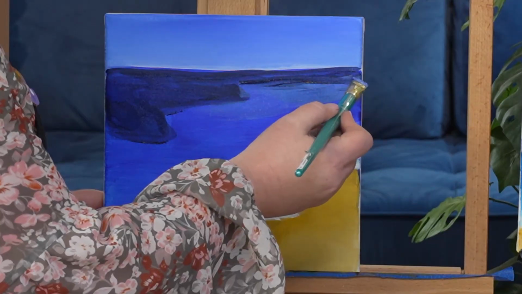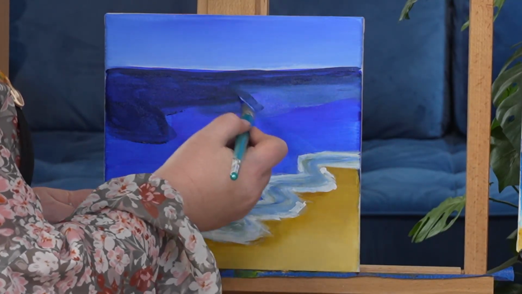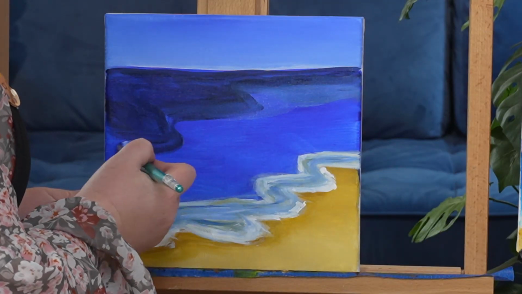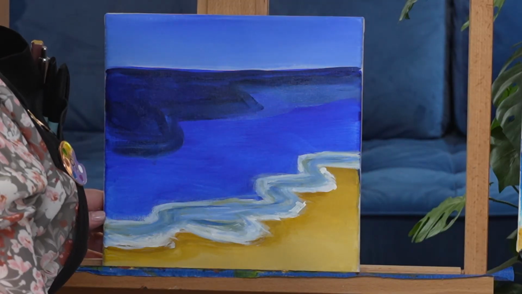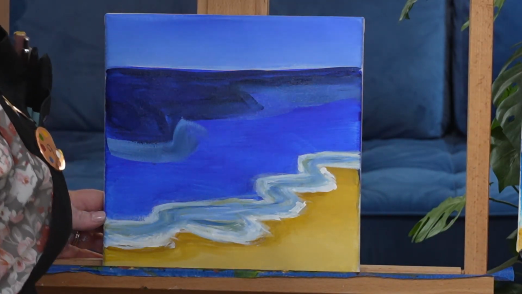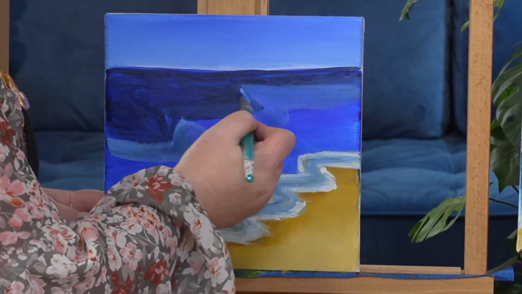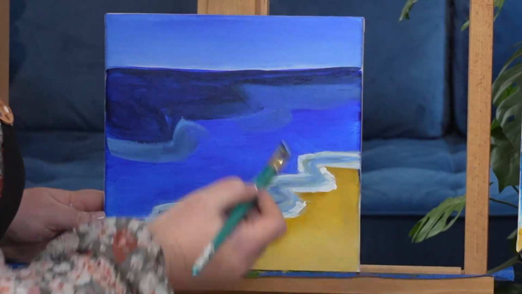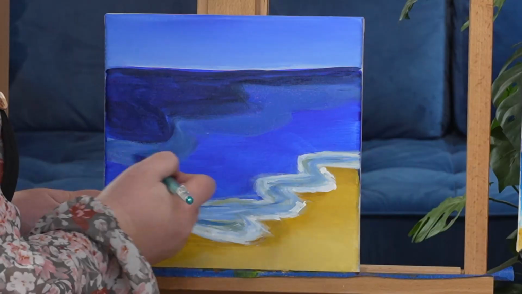I'm not washing out my brush between the two colors so they blend really nice. And get this middle blue in there. Like this. And we're just going to continue this through the whole painting.